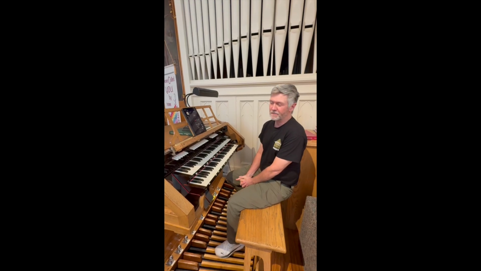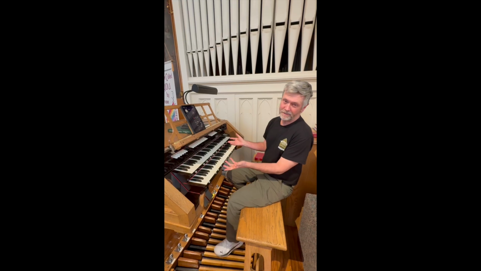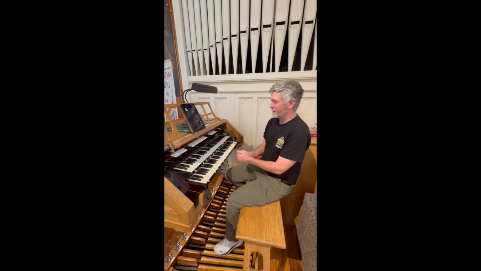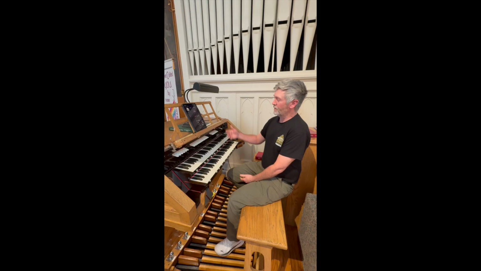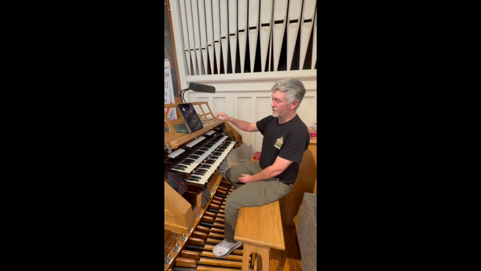Today we are at St. Paul Lutheran in Orion, Illinois. We have a 9-rank Kilgan pipe organ, and we're here going to do a Watson MIDI profile of their instrument.